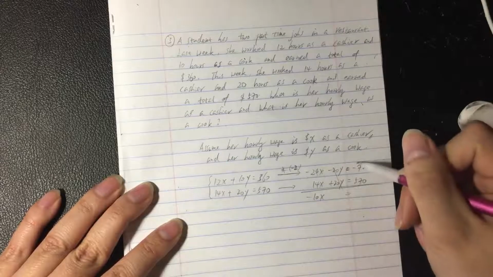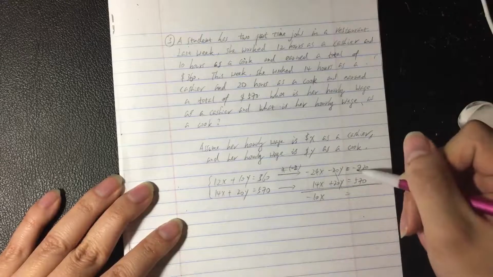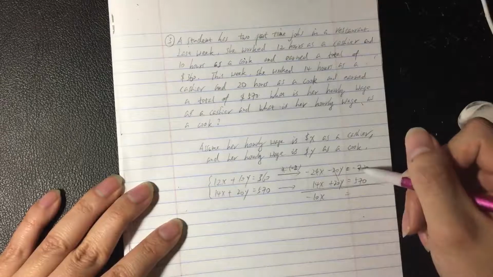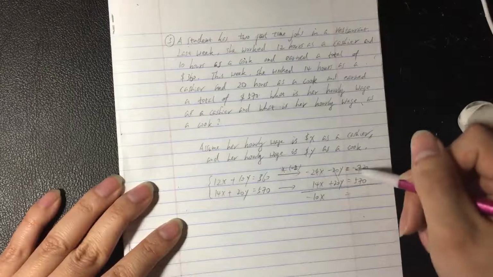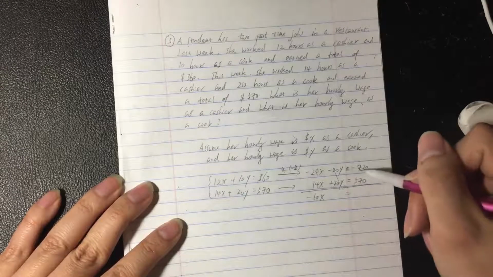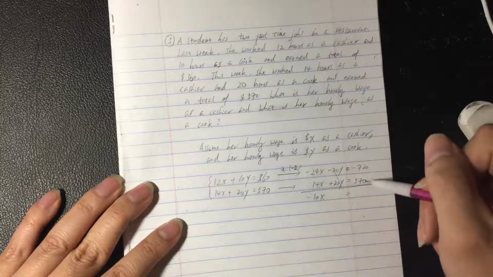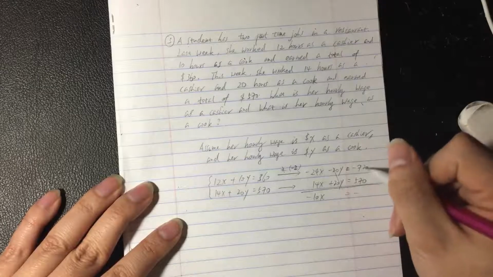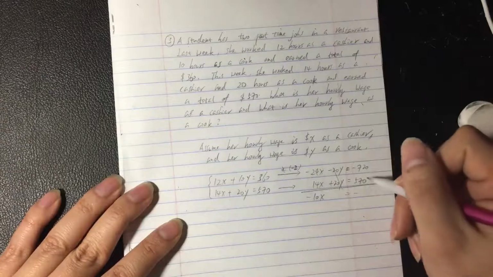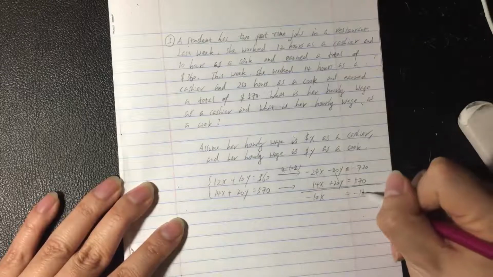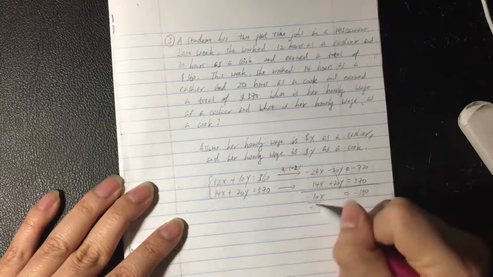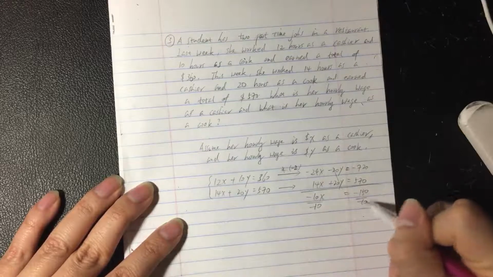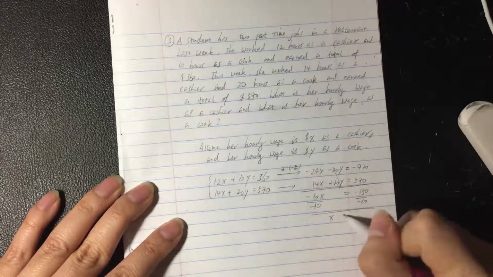Then on the other side, we have -720 and positive 570. When adding two numbers with different signs, keep the sign from the number that has the larger magnitude. -720 has the larger magnitude, so keep the negative sign. Then subtract the magnitudes: 720 minus 570 is 150. In order to get x by itself, I divide both sides by -10. So x is 15.